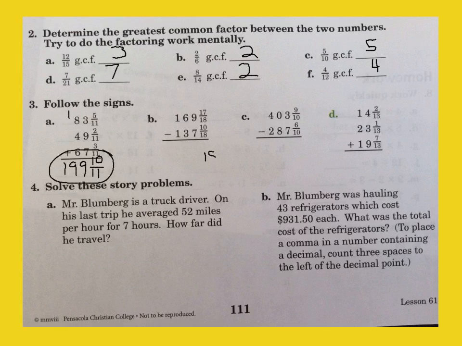B, we have a denominator of 18. And this is subtraction this time. 17 minus 10 would be 7. 9 minus 7 would be 2. 6 minus 3 would be 3. And 1 minus 1 would be nothing. So we get 32 and 7 over 18.